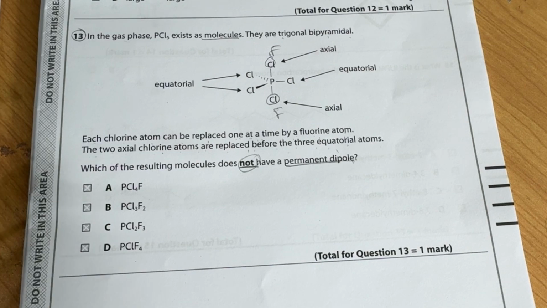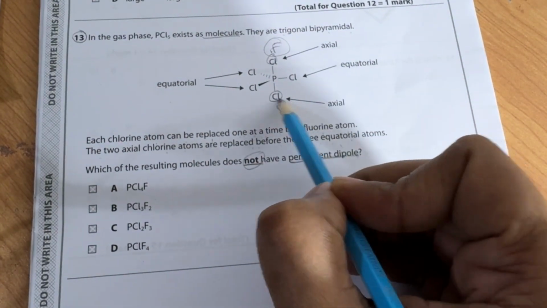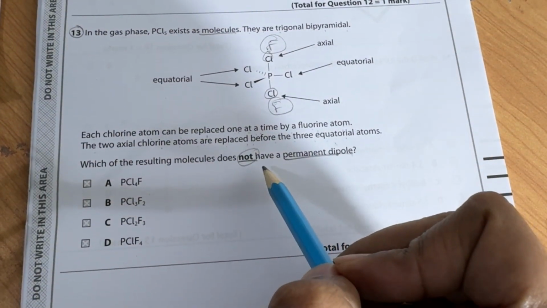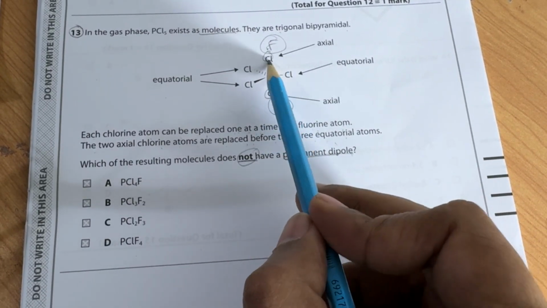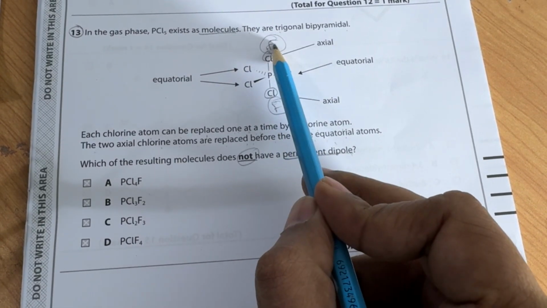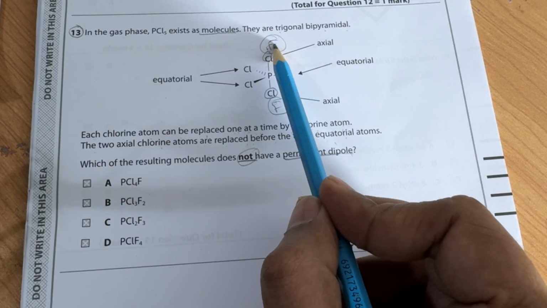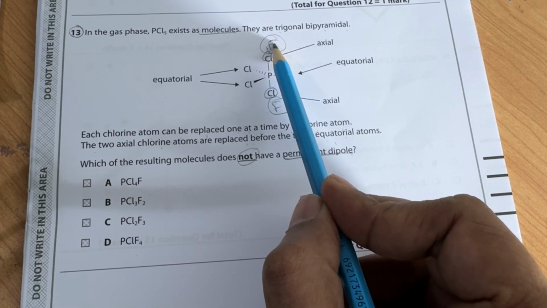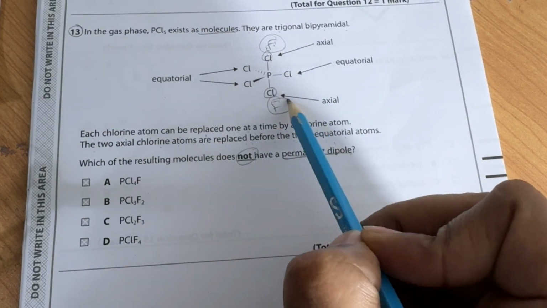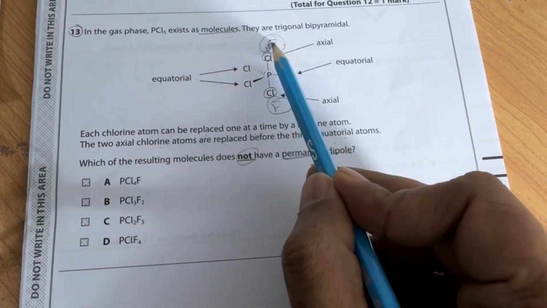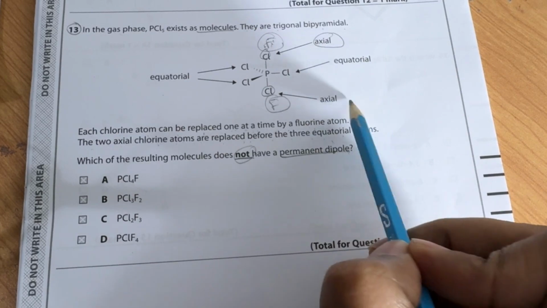The axial positions are more electrostatically repulsive. So replacement of these atoms with fluorine will lead to a more stable structure. Also, to cancel out the dipole of the fluorine atoms, they must be placed in opposite directions. So it's again axial.